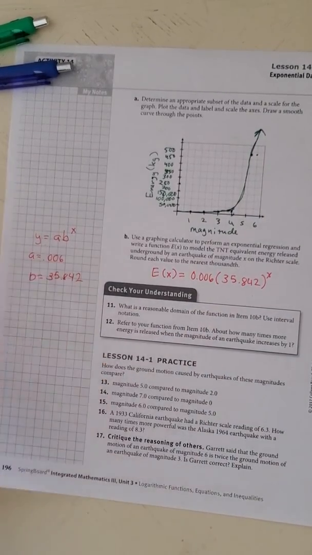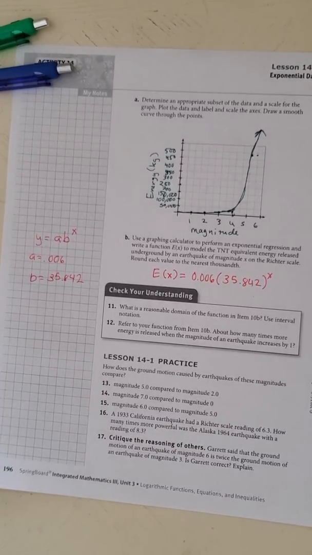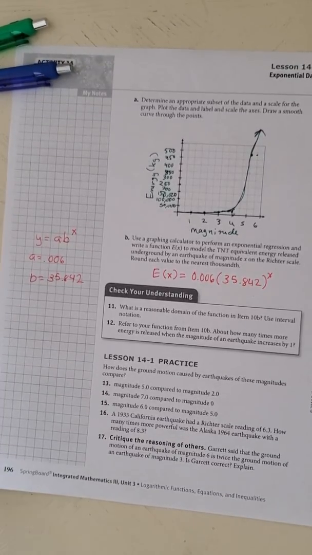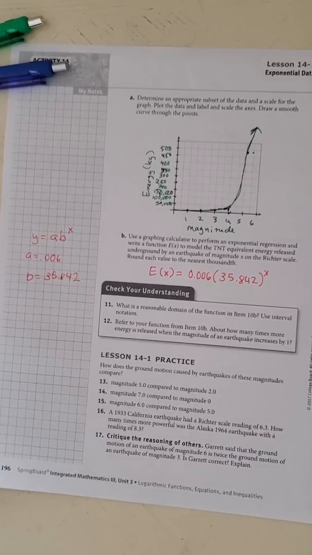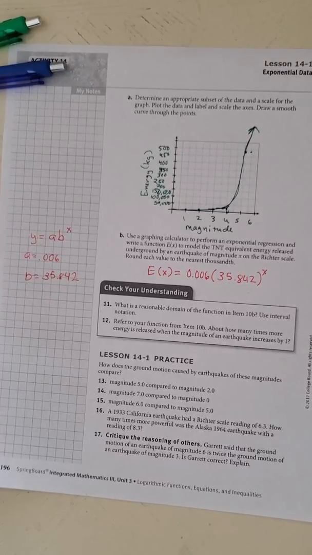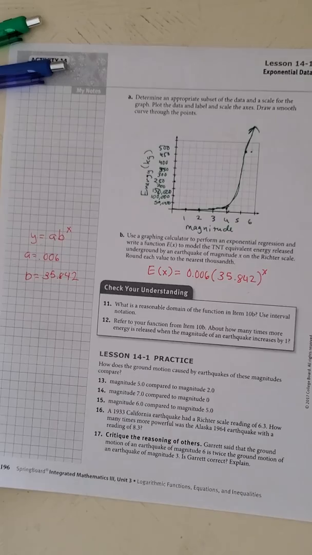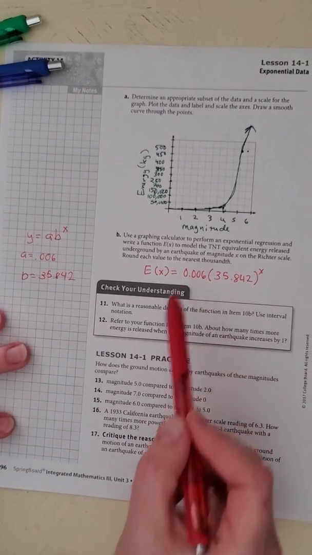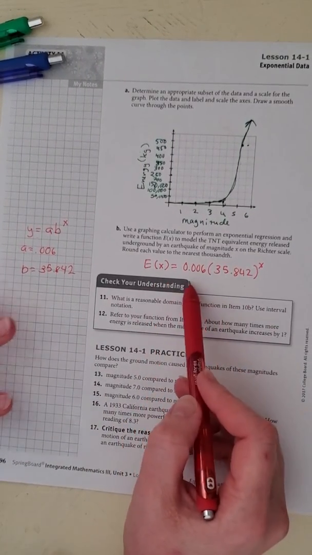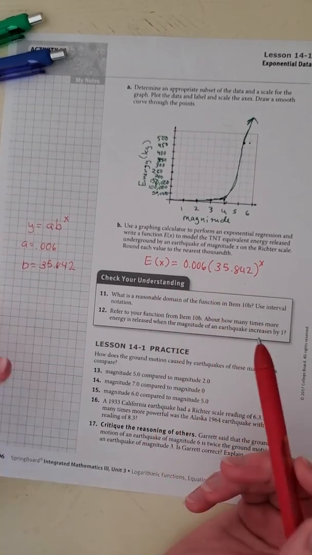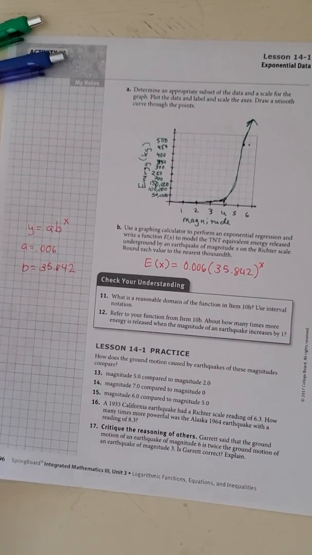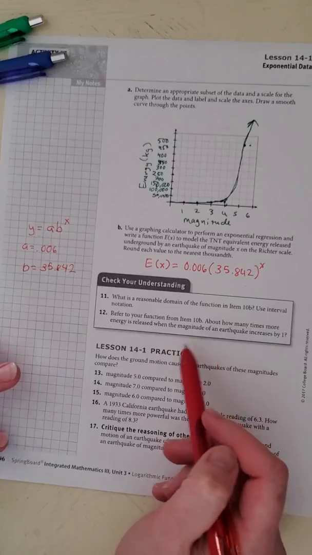All right, now you cannot do these kinds of regressions without a calculator, but they're kind of cool once you know that you can use this kind of a calculator to create your exponential regression equation. I mean, it's pretty cool. And you can do the same thing in Desmos.